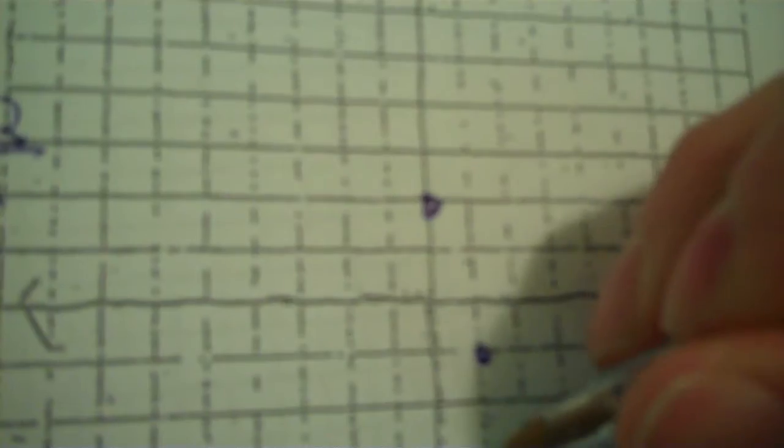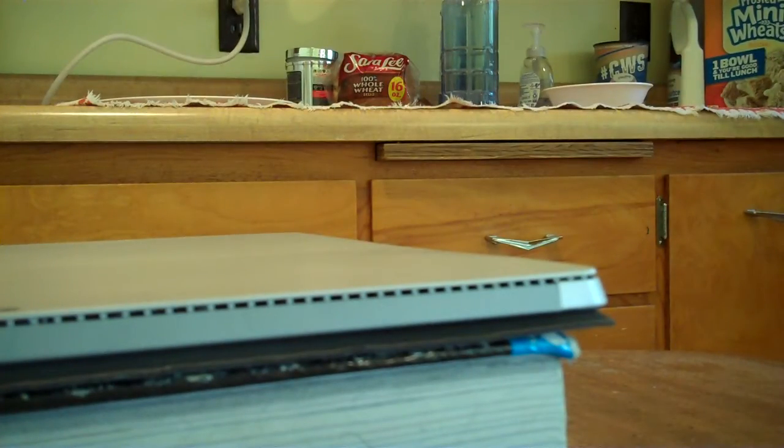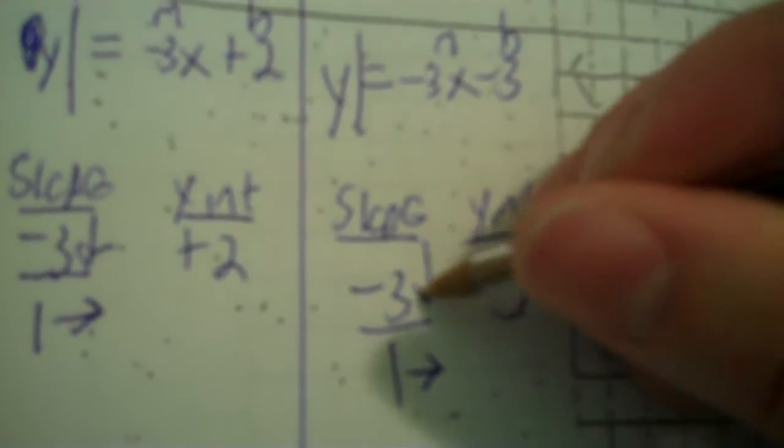So now I'm good to graph. Plus 2. Then every time I go down 3, I got to go 1 forward. Okay, then I take my ruler and graph it. There's first line. There's second line. You're going to start at minus 3, 1, 2, 3. But the slope's the same. So for every time I go forward 1, I go down 3.